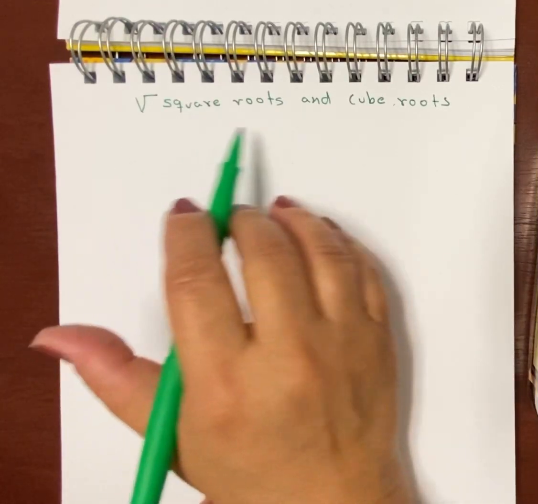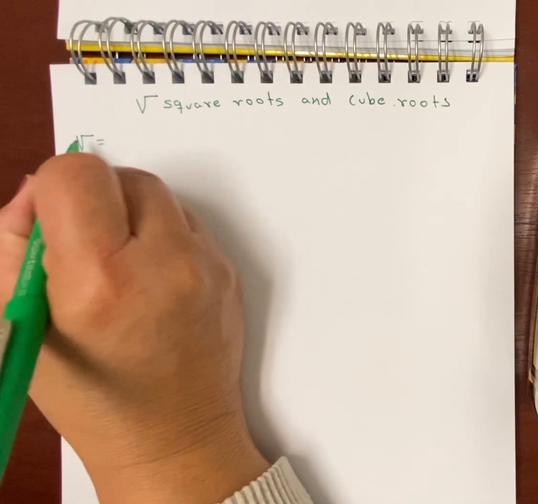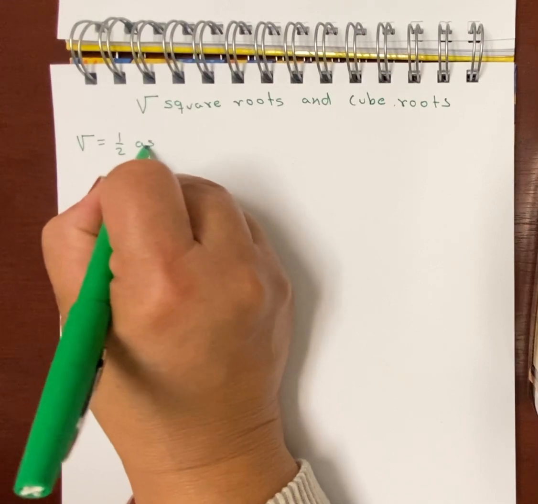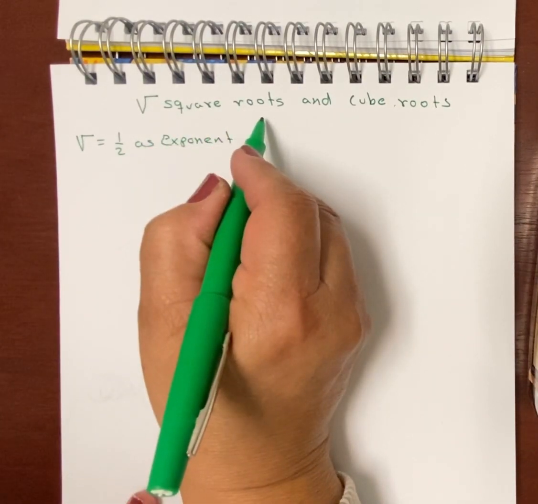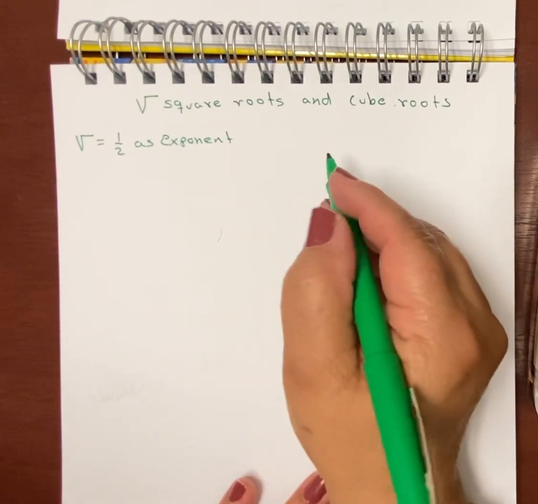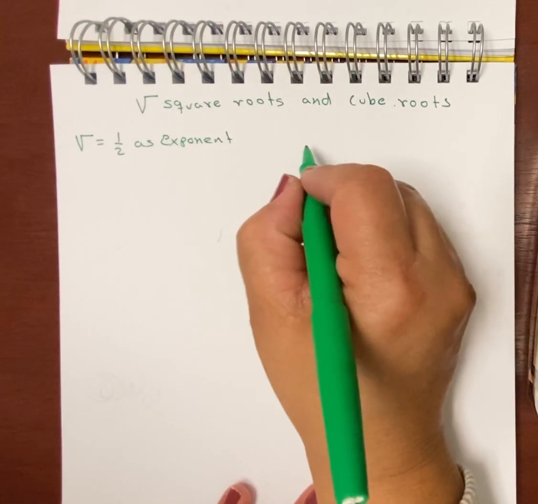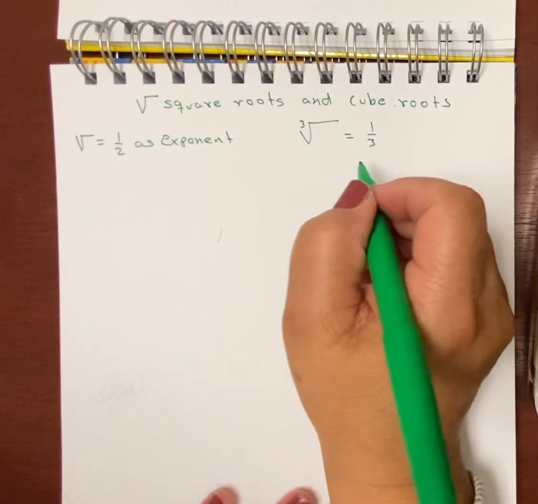We're going to do square roots and cubic roots. Every time you have a square root, this is the same thing as having 1/2 as an exponent. Actually, square roots are exponents, cubic roots are exponents. Any roots are exponents. So if I were to have the third root, this will be an exponent of 1/3.